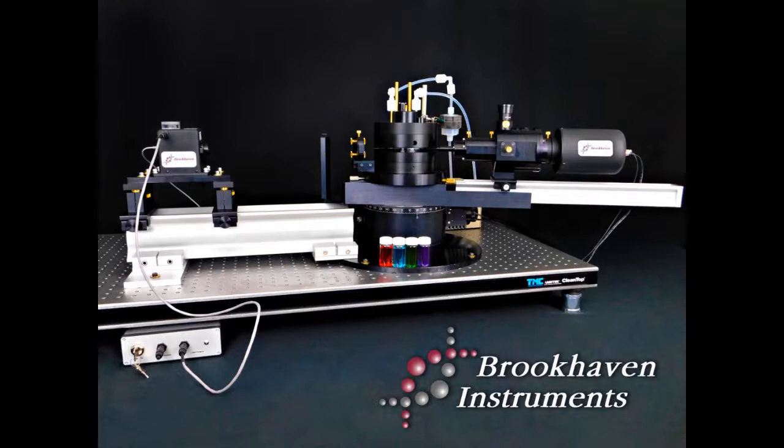In this video, I will be introducing our new software suite, Particle Explorer. This suite includes everything you need to perform light scattering measurements on our research-grade goniometer.